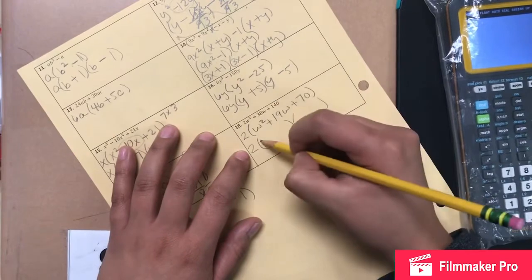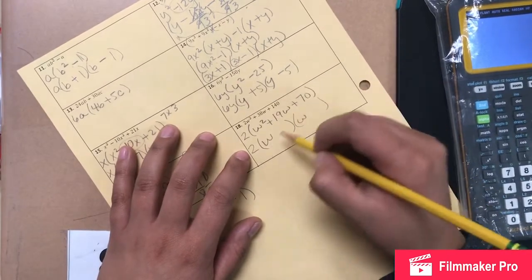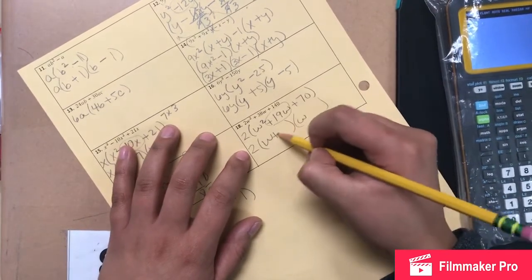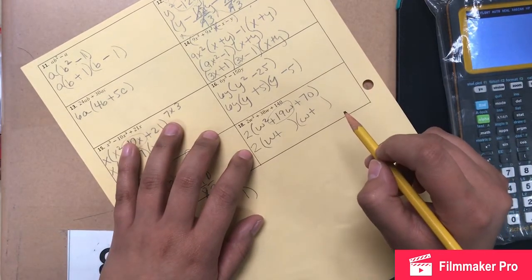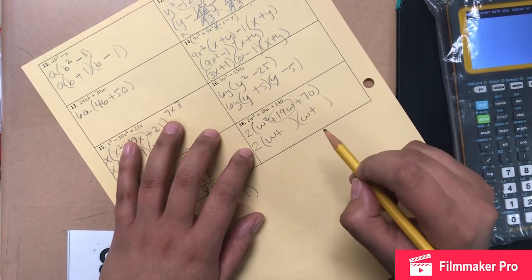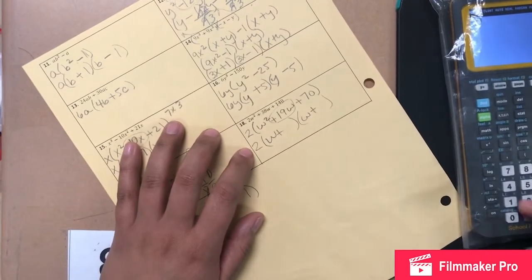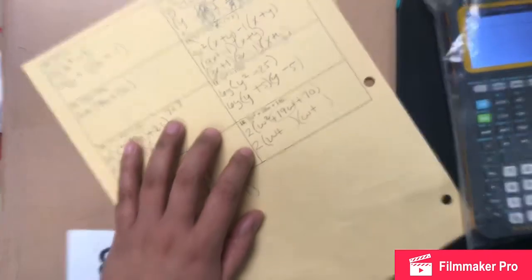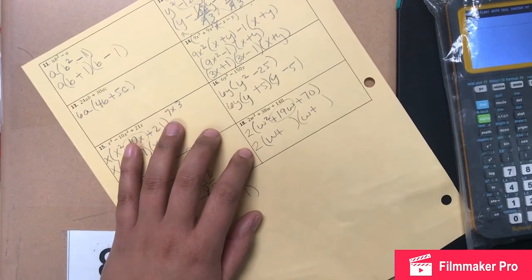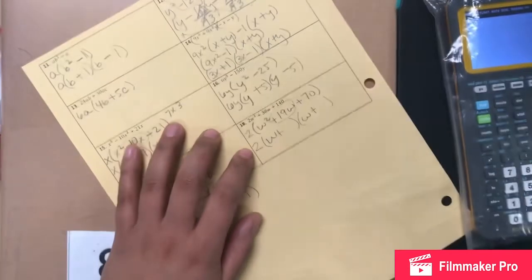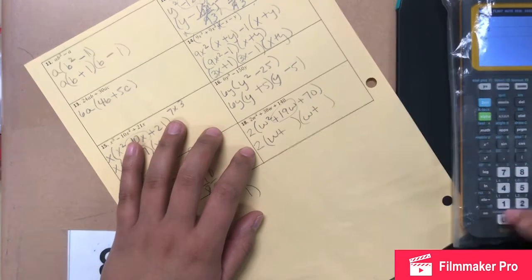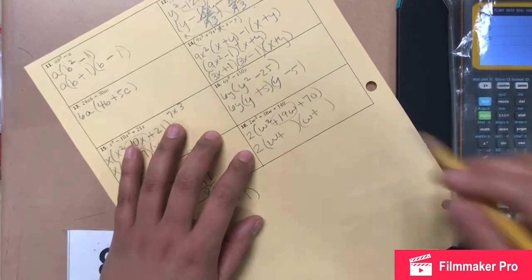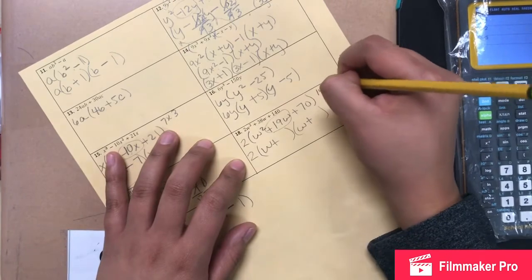Since c is positive, they're both going to be the same. b tells me that they're both going to be positive. It multiplies to get 70 but adds to get 19. Let's see, 7 and 10 wouldn't work. 70 divided by... There it is. 14 and 5.